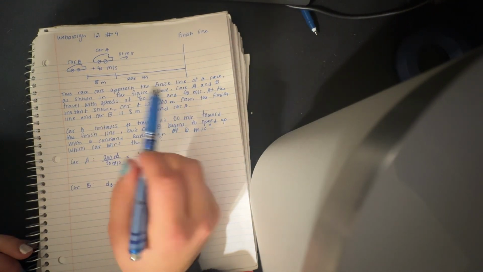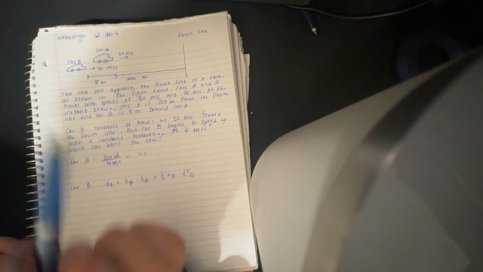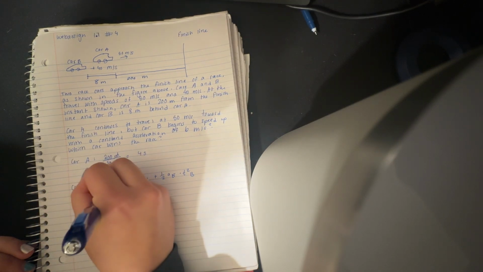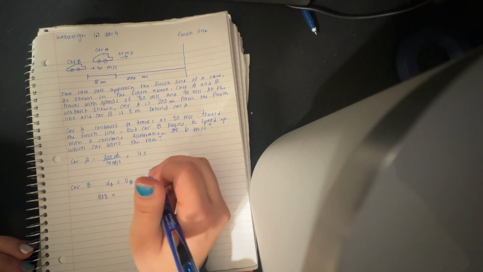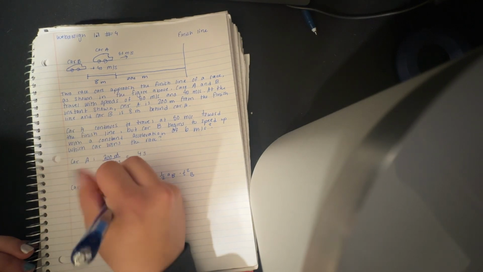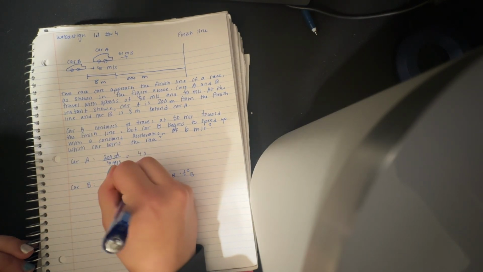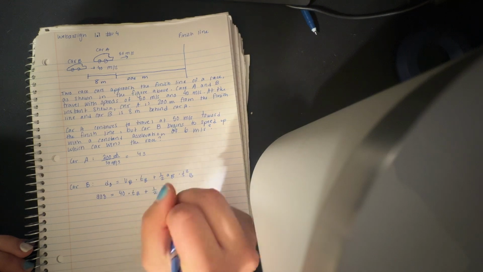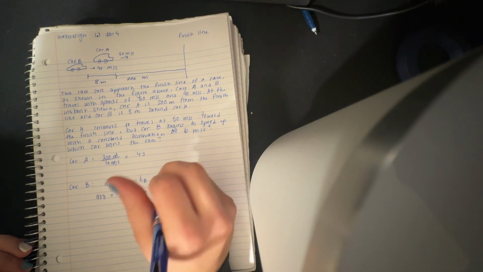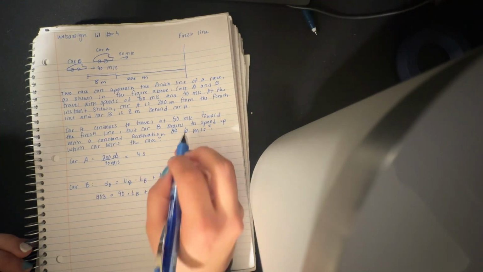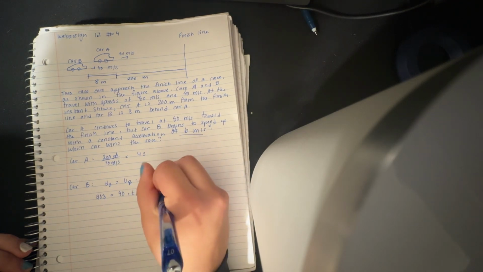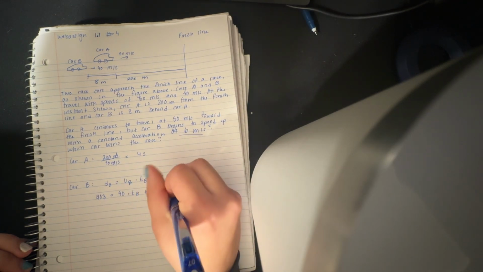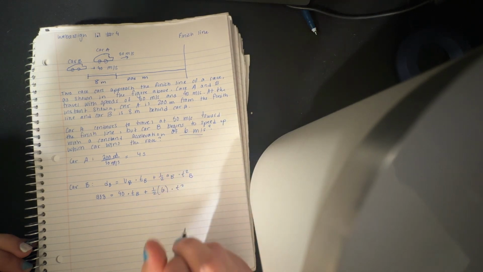So the distance it takes for car B to get to the finish line at this instant that we are given is 208, which equals the velocity, and that is 40, times the time, and we don't know what the time is, so we're just going to put t, and then add our half, and plug in our acceleration, which is 6, as we got from the problem, and multiply that by the time squared, which we still don't know.